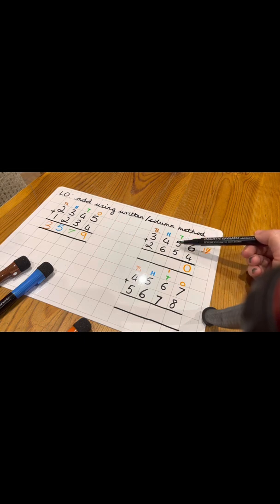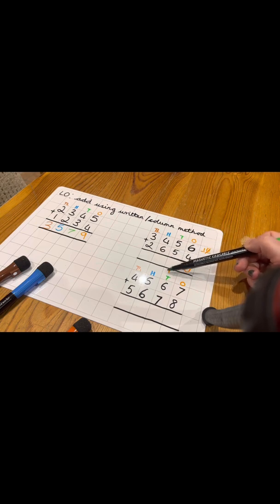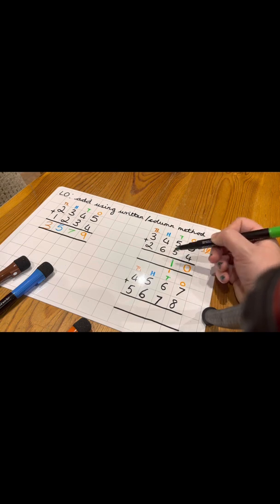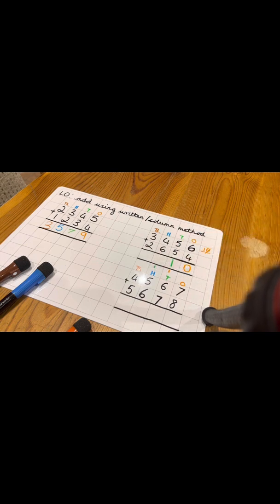So 5 add 5, or 50 add 50, okay? 5 and 5 is 10, 50 add 50 is 100, okay? What you're then doing, of course, is not forgetting to add the 1 down here. So 5 add 5 is 10, add 1, 11.